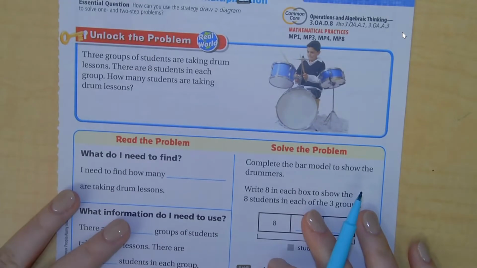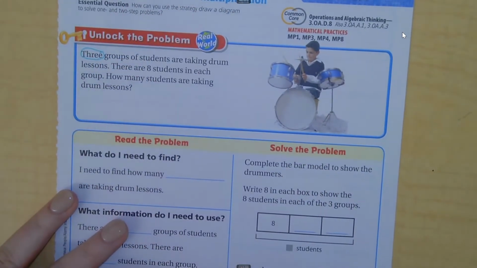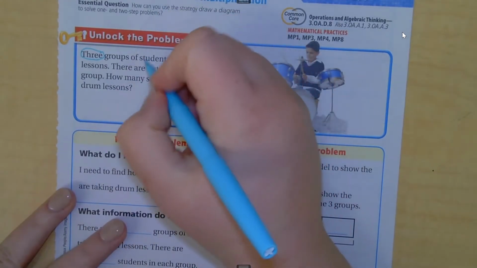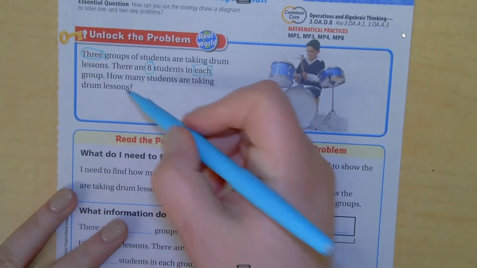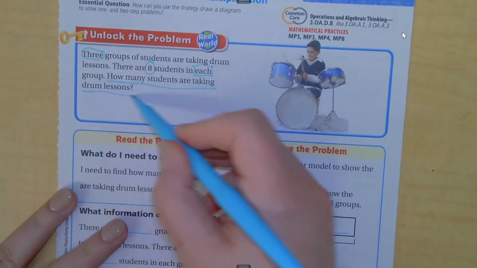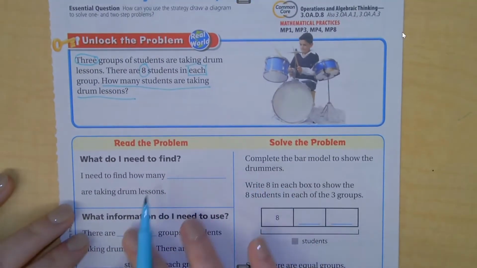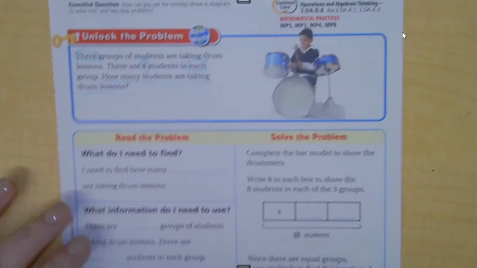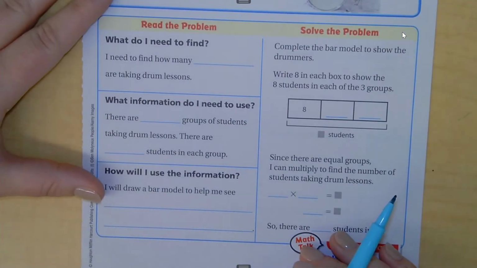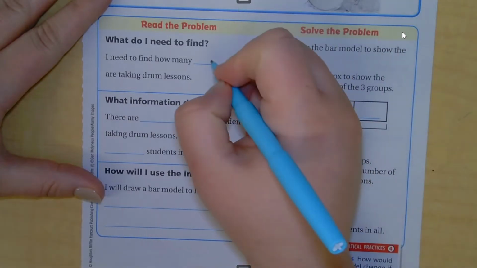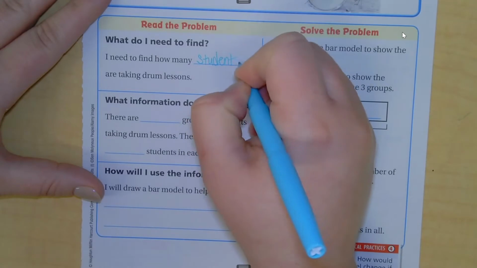Unlock the problem. 3 groups of students are taking drum lessons. There are 8 students in each group. How many students are taking drum lessons? All right, so we're going to fill out this diagram to break it down for us. What do I need to know? Well, I need to find how many students are taking drum lessons.